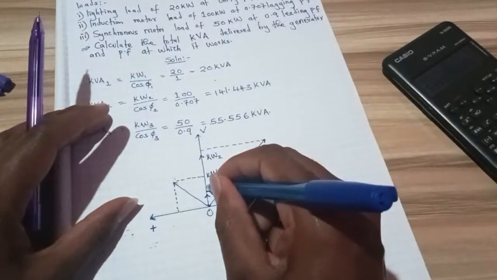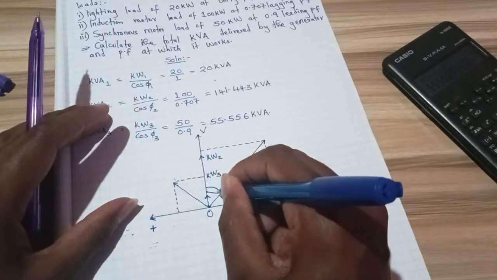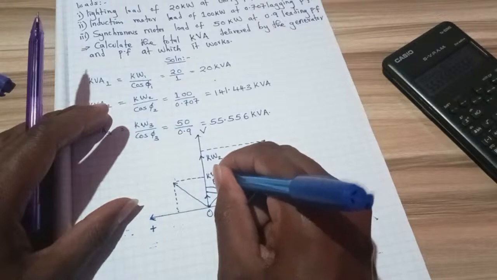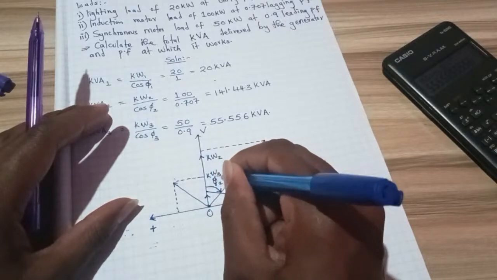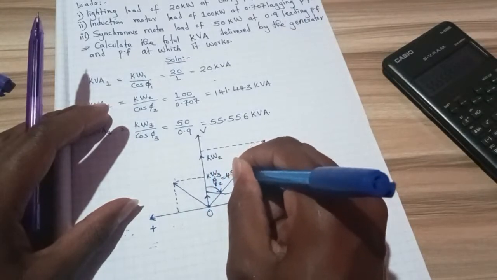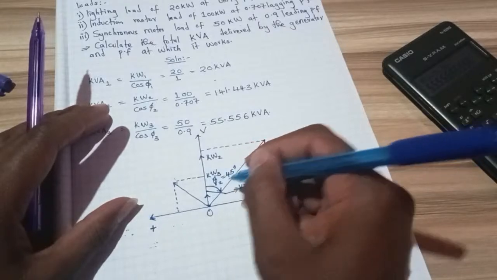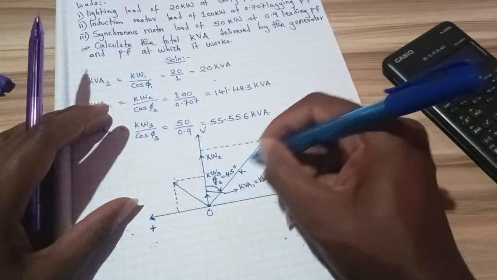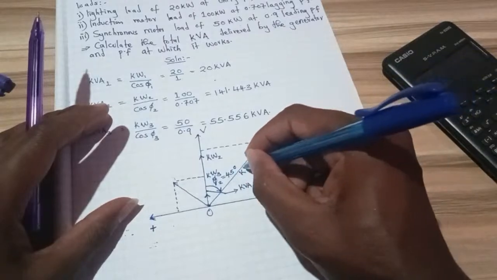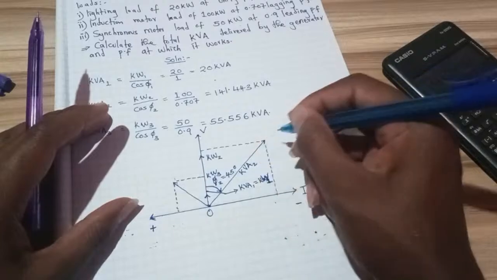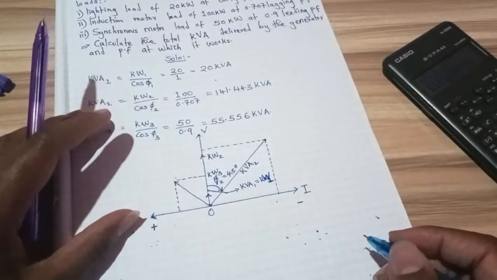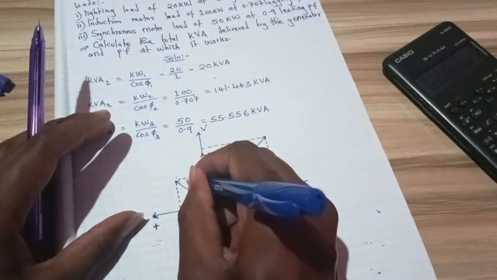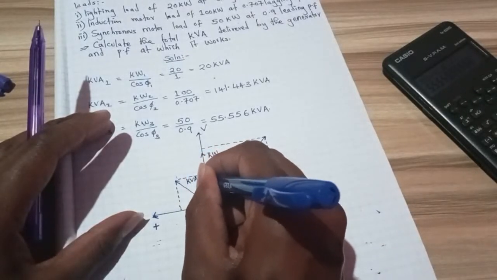Then we have this angle here, and that angle phi 2 equals 45 degrees. Then we have this line moving this way as our kVA 2, and this one here as our kVA 3.